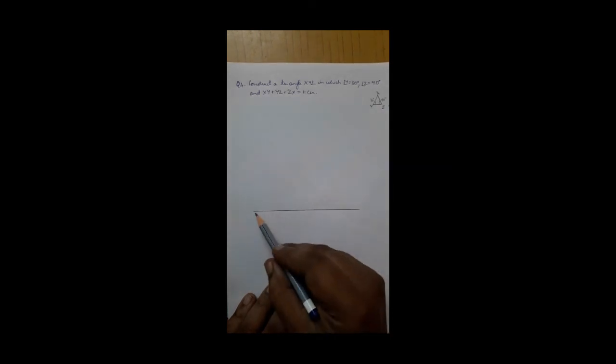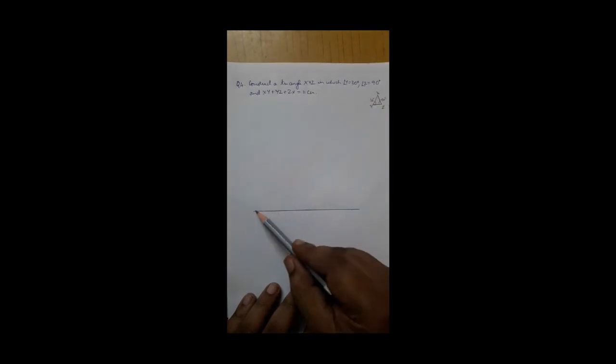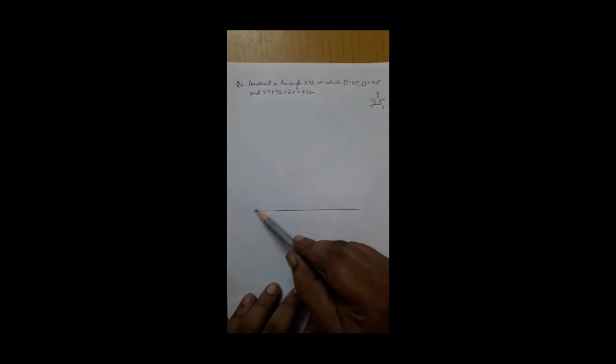Okay, now in this case, since this is 30 degrees, we will draw an angle which is half of 30, which is 15 degrees, from here. In order to draw 15 degrees, first we'll have to construct 60 degrees, because from 60 we'll get 30 and from 30 we will get 15. So let's begin by constructing 60 degrees first.